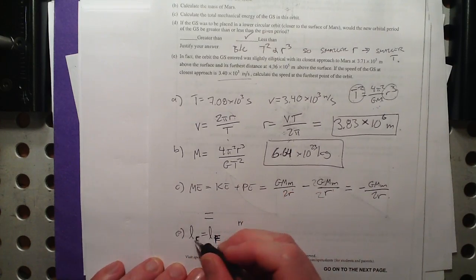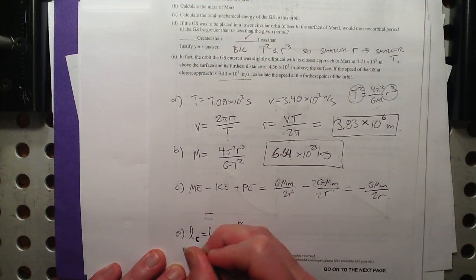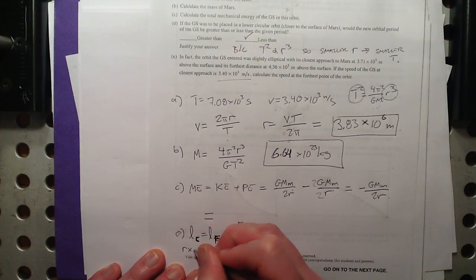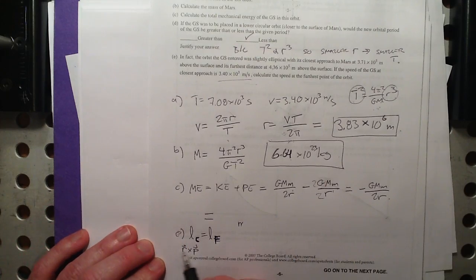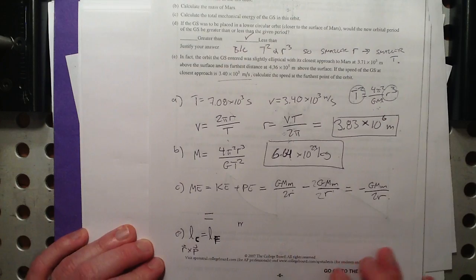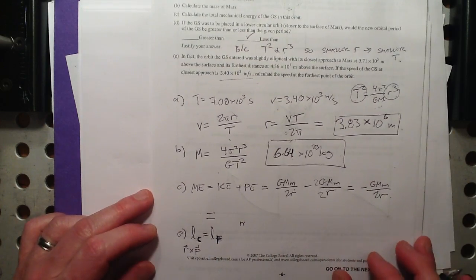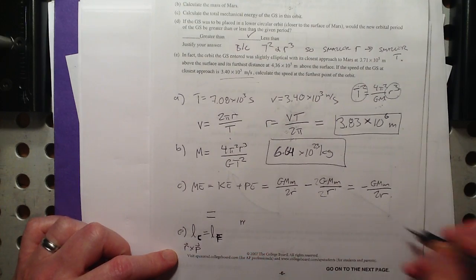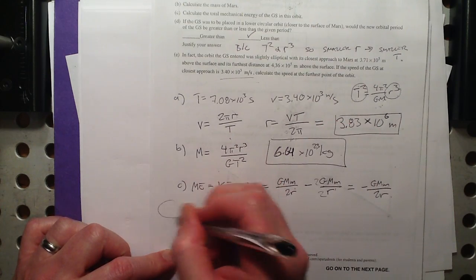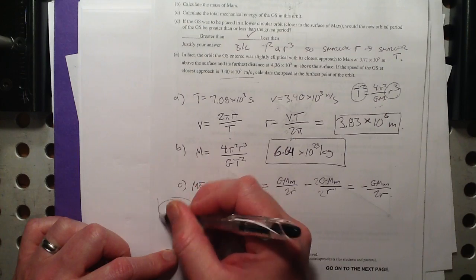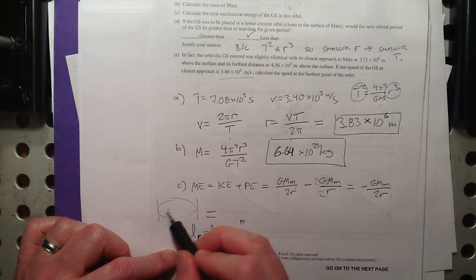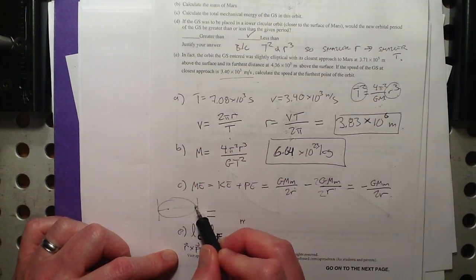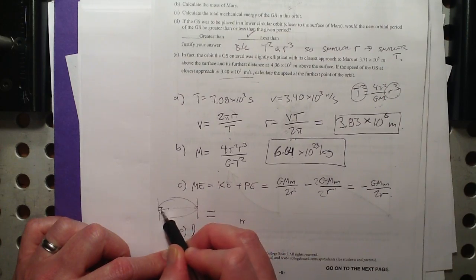And remember that angular momentum here is R cross P, right? It's like regular momentum, but it's the cross product with that distance from the center of rotation, which here is the center of Mars. And since we're at a 90-degree angle, the nice thing about the closest and furthest point in an elliptical orbit, those are the two places where you are actually at a 90-degree angle.